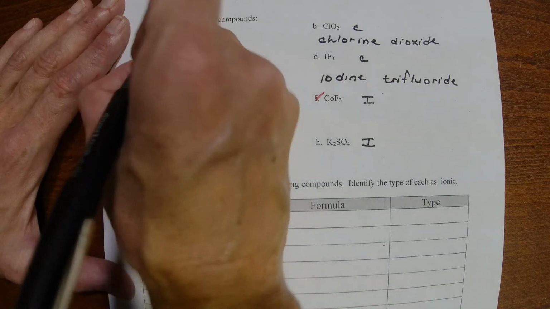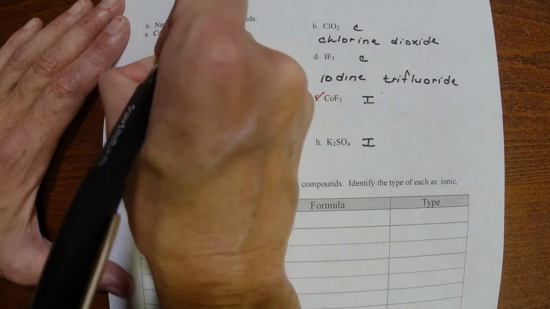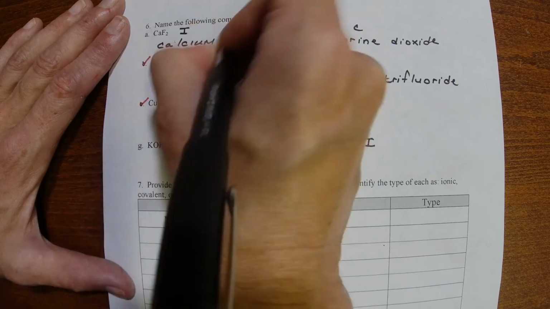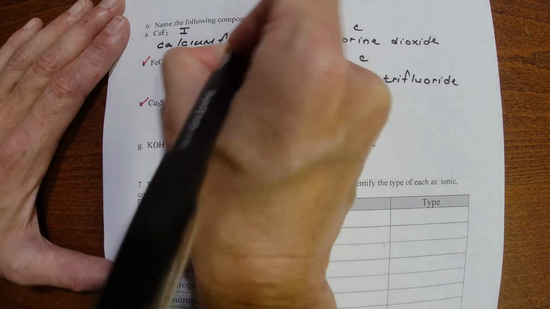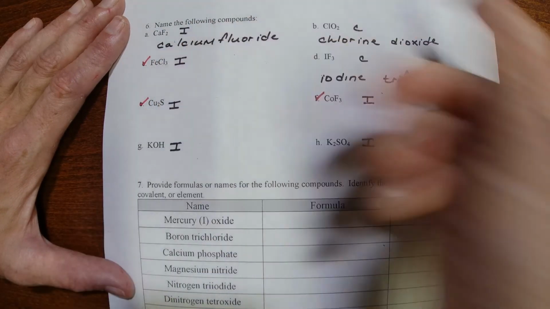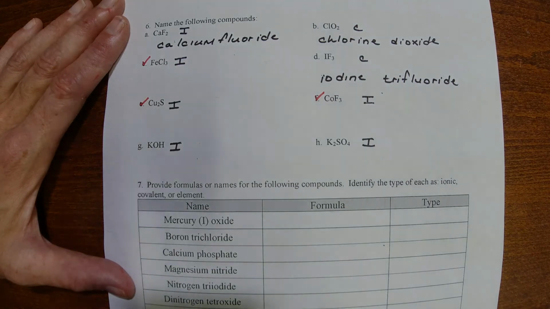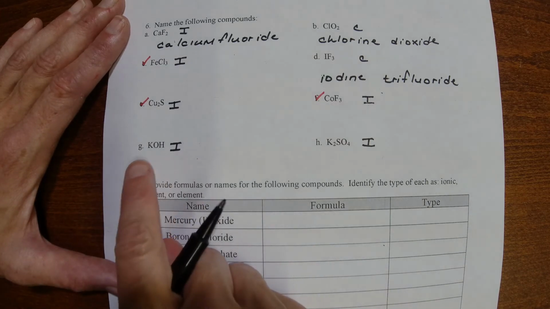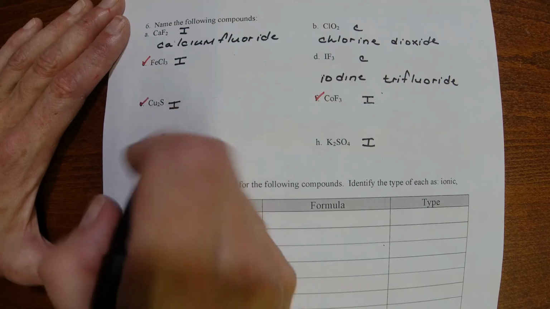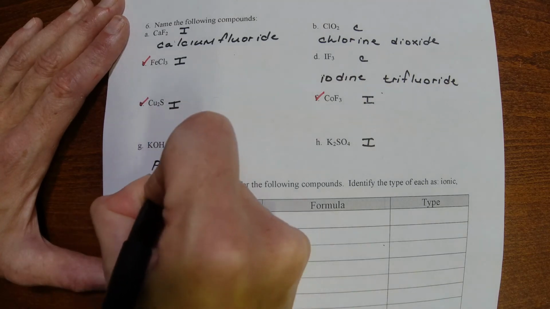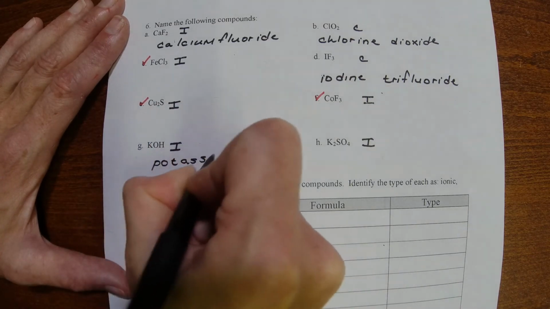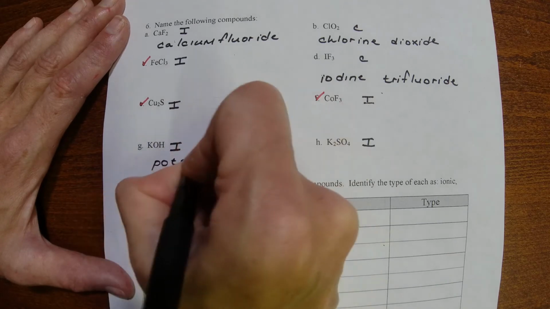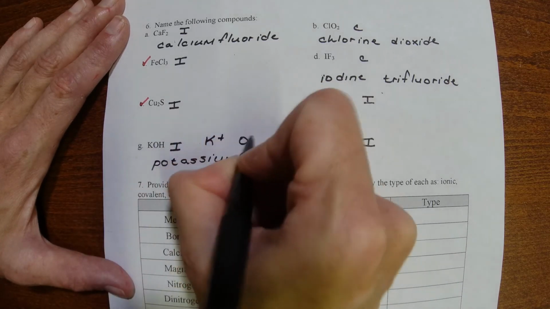So on the first one, we have calcium fluoride, and I don't need a Roman numeral, and I definitely should not be using any kind of numerical prefixes because it's ionic. Get all the ones that don't need Roman numerals. So here we have potassium, and after that we have OH minus.